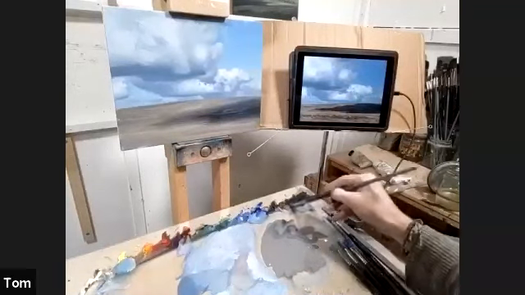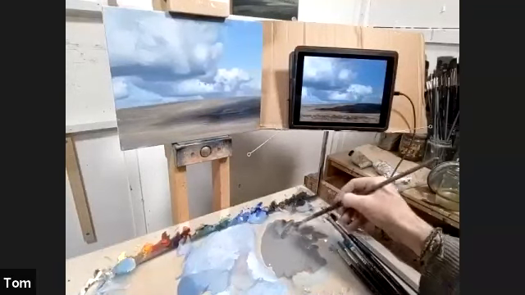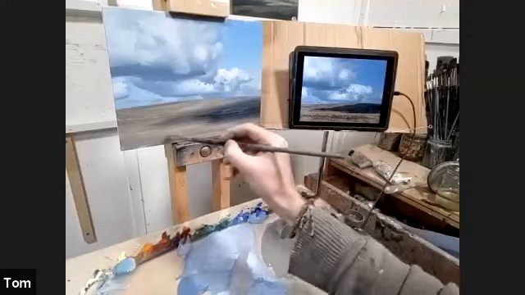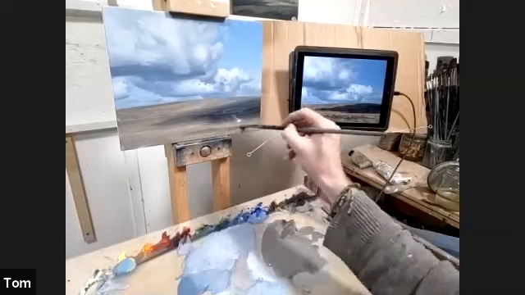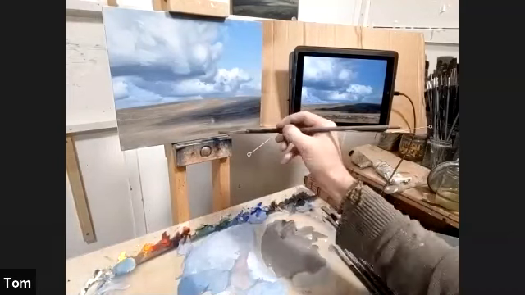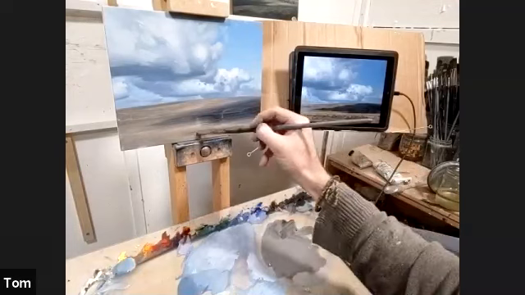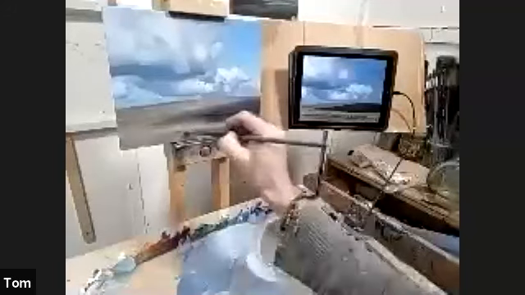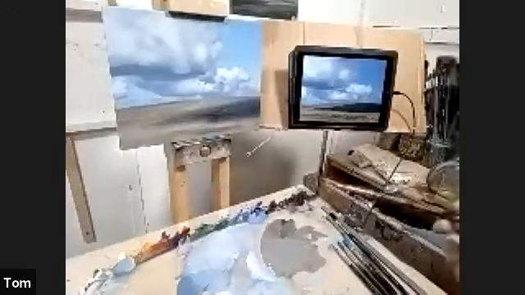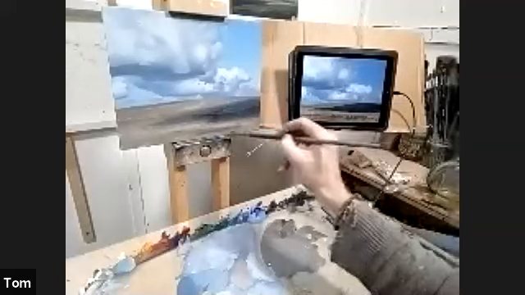Now I can go in and add a little bit more brown to describe the heather in the foreground that I can see. This is actually quite tricky to pull off without it looking just like a load of random blobs. But yeah, that's not too bad.